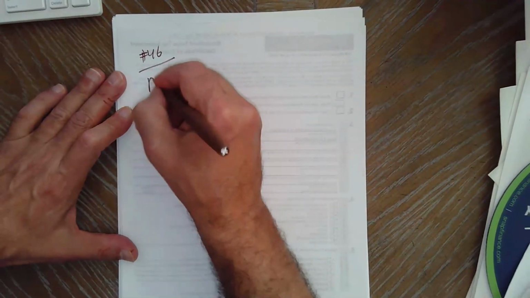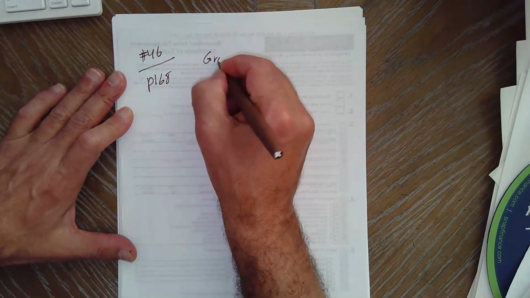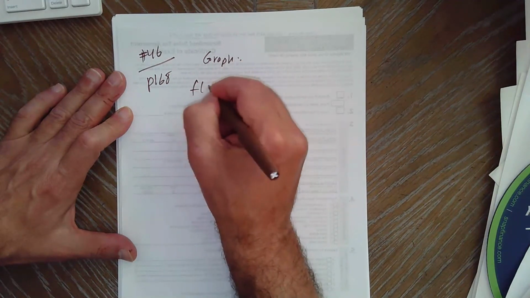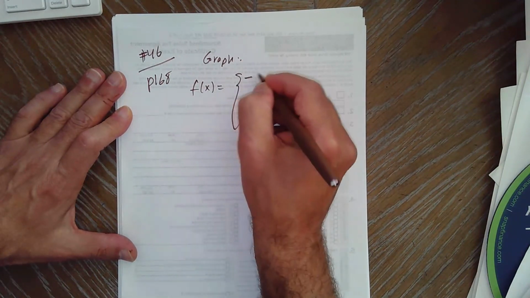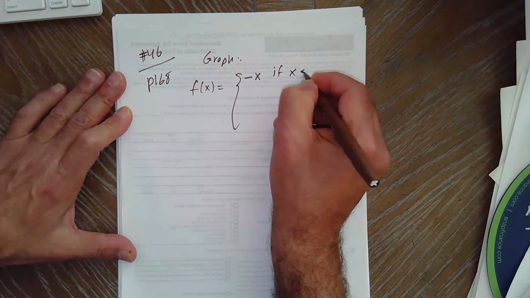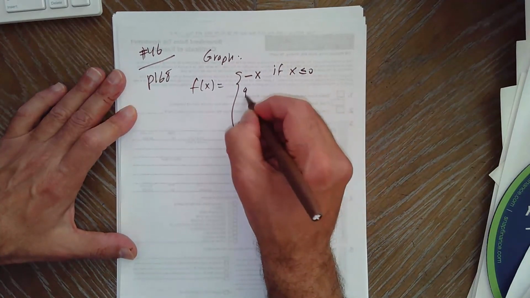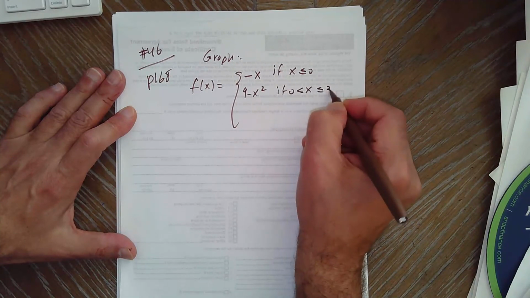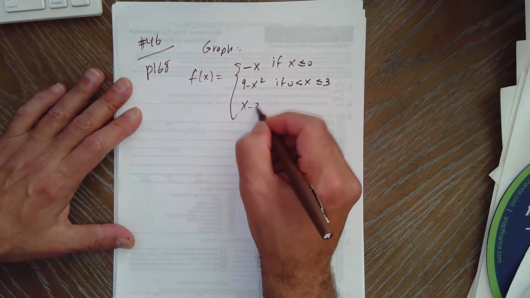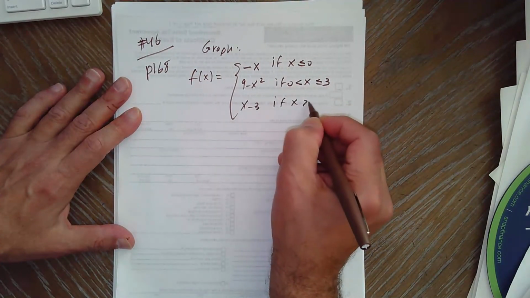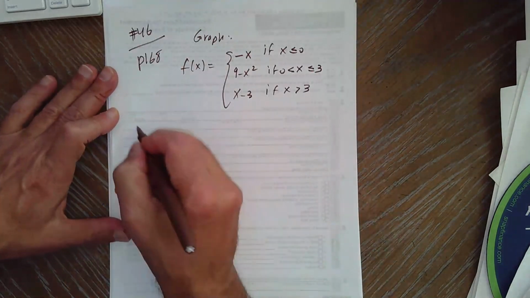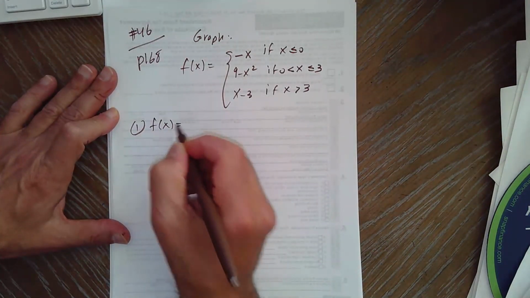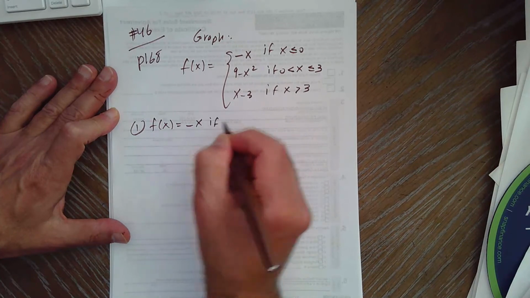46, no, sorry, let me go back to zooming in or zooming out. Page 168, how do we graph f of x equals negative x if x is less than or equal to 0, 9 minus x squared if x is between 0 and 3, not including 0 but including 3, and x minus 3 if x is greater than 3. So we're going to do one piece at a time, and I showed you how to check it on the grapher, so you can do that.